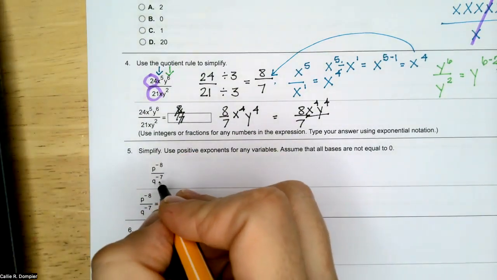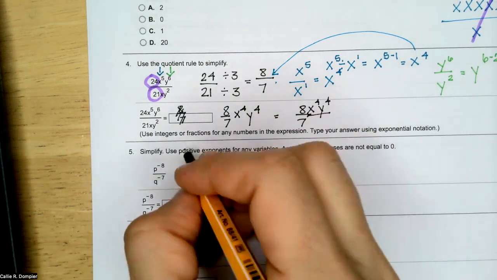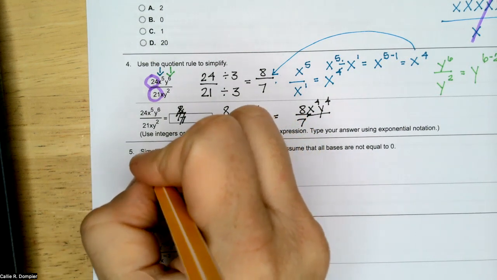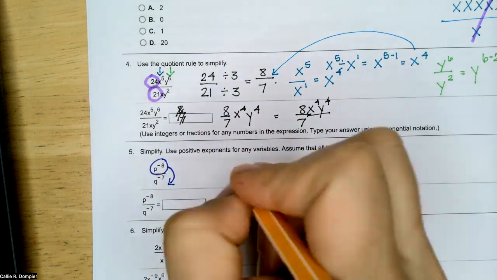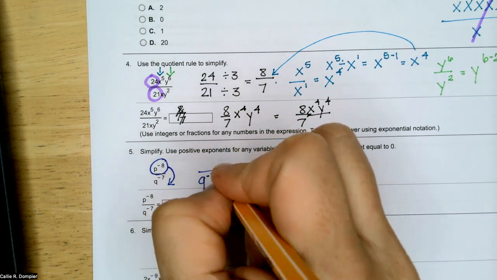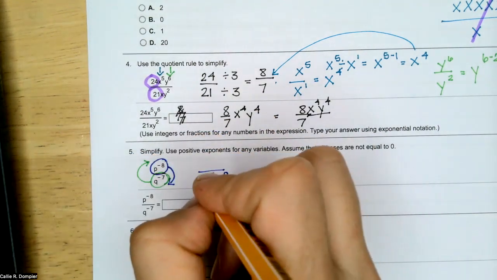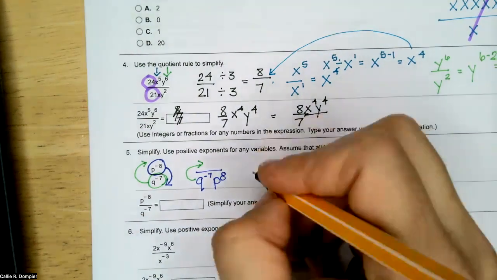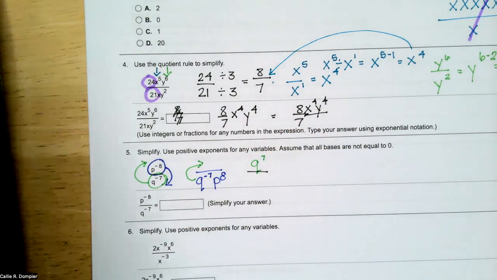Here we have p to the negative 8 over q to the negative 7th. Darn it. When I made the exam, I wanted those to be the same letter, and I thought they were, but now that I look at them, they're not. Okay. So we want to use positive exponents. P to the negative 8th is not positive, right? So if I want it to be positive, I'm going to move it across the fraction bar. Now we have q to the negative 7th, p to the positive 8th, so that's positive. Q to the negative 7th, we need to move it up here so that it's positive. So we have q to the 7th divided by p to the 8th.